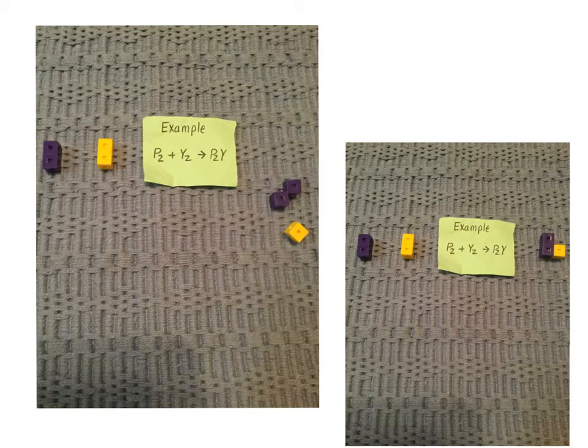Now I need to start working on balancing my equation. To balance my equation, my goal is to end up with the same number of purple blocks on the left as on the right, and the same number of yellow blocks on the left as on the right. When we look at our skeleton equation, we see that the purple blocks are already balanced. I have 2 on the left and 2 on the right. When I look at my yellow blocks, I notice that they are not balanced. On the left I have 2, but on the right I only have 1. I know that I need to add more yellow blocks on the right side of my equation, but how am I going to do that?